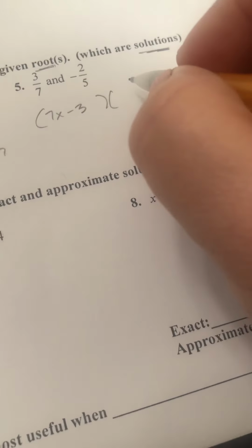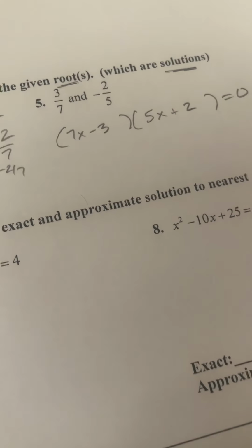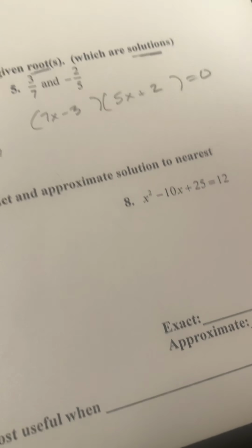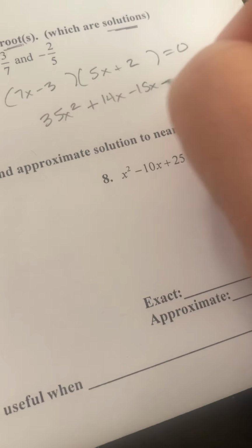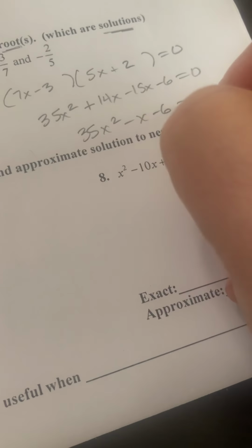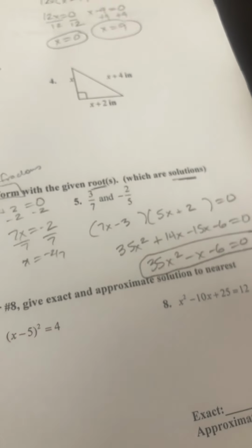All right, so let's practice that again. What would give me 3/7 would be 7x minus 3, and what would give me negative 2/5 would be 5x plus 2. So then to turn it into a quadratic, we multiply it out. So that's going to be 35x squared plus 14x minus 15x minus 6 equals 0. So that's 35x squared minus x minus 6 equals 0. Okay, so that's all some review of factoring.